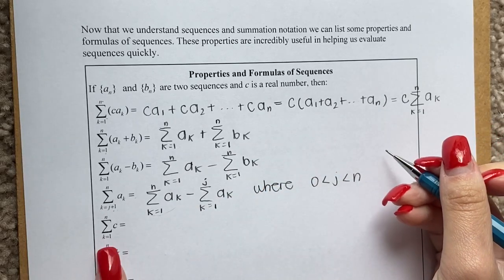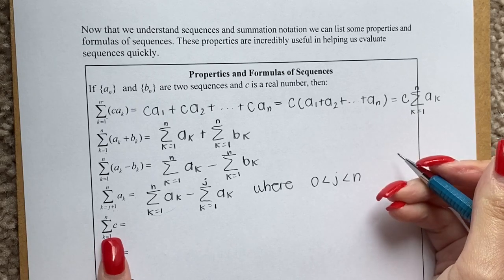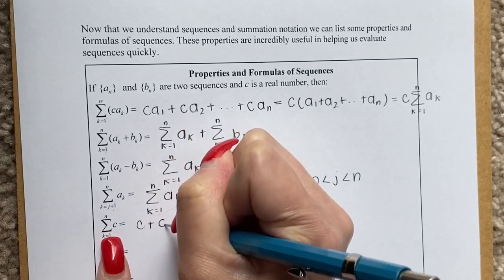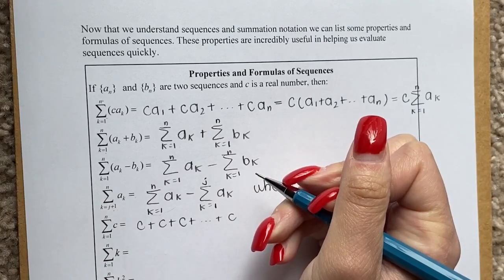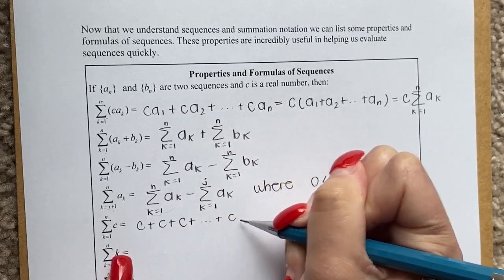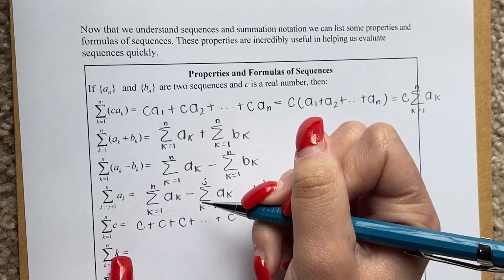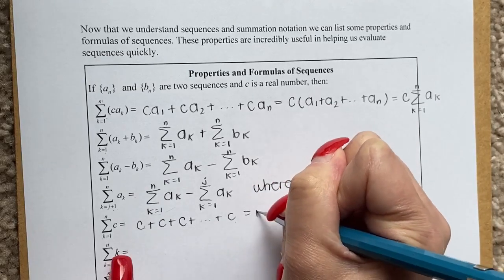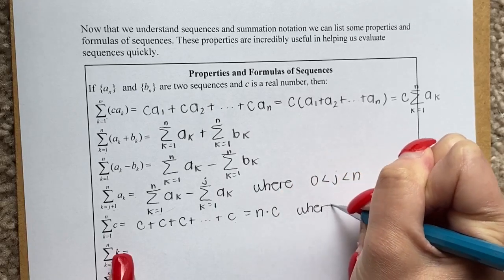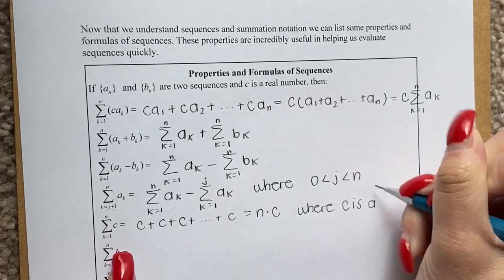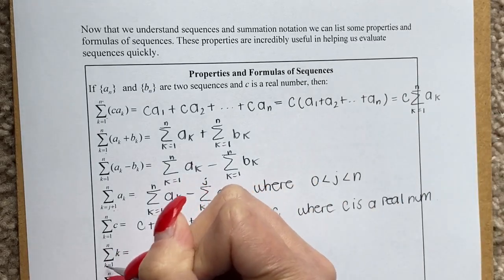The last one that we have over here, well, no, it's not the last one. We actually have 4 more. The one that we have over here is c plus c plus c plus dot dot dot plus c. How many times are you going to be adding c? Well, you're going to add c n times, so this is the same as multiplying n times c, where c is a real number.